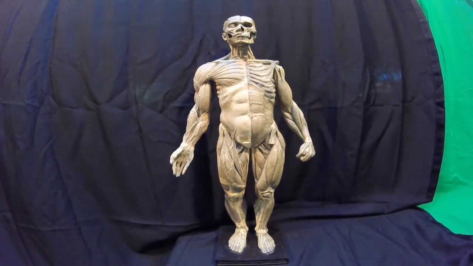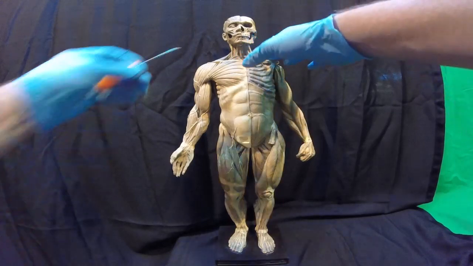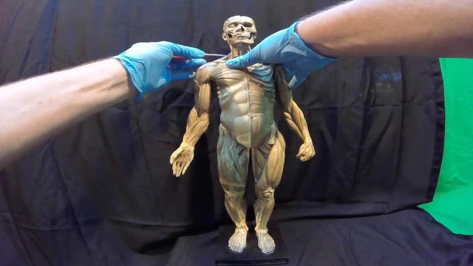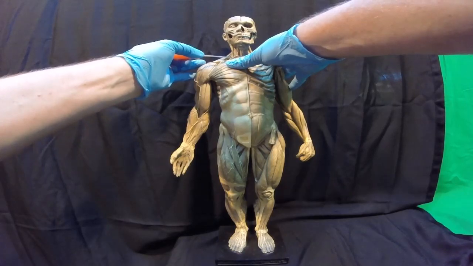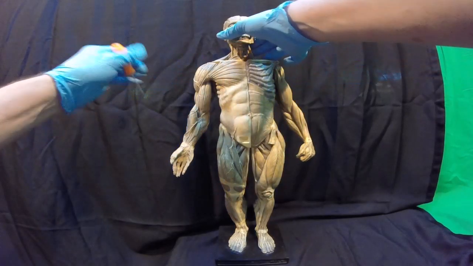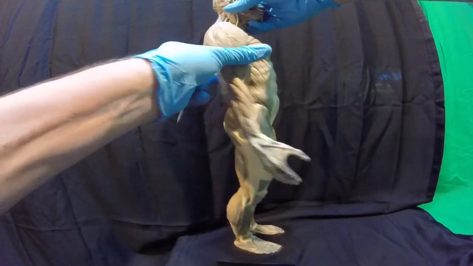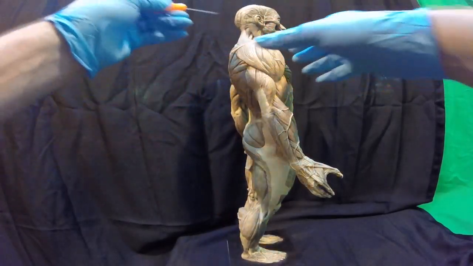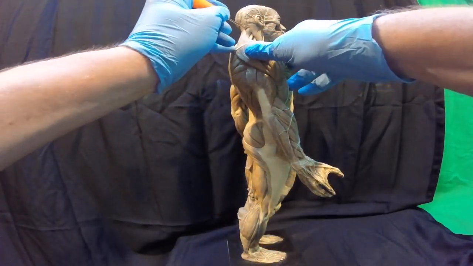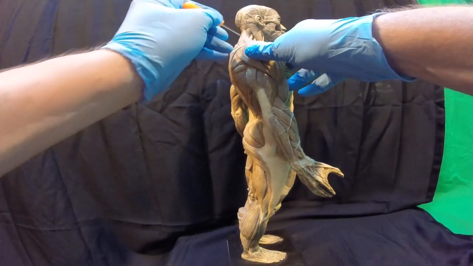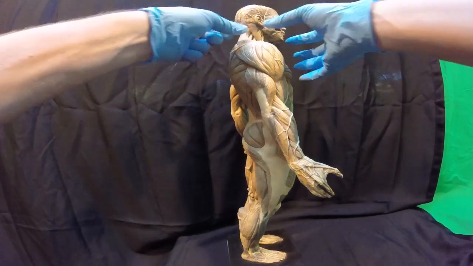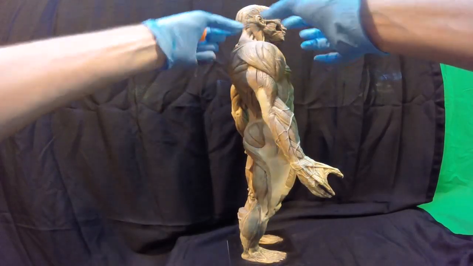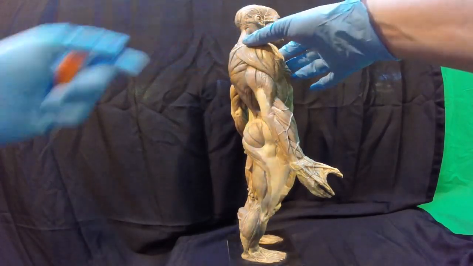If we were going to nod our head to signify no, we would be using some sternocleidomastoid anteriorly. And then if we were going to also take a look at what we're using posteriorly, we're going to be using some splenius capitis and some trapezius. So splenius capitis, trapezius, and sternocleidomastoid would work in opposition to each other to help give us a no head nod.